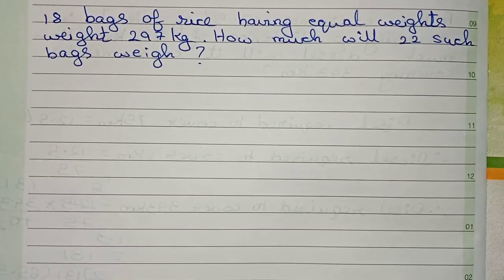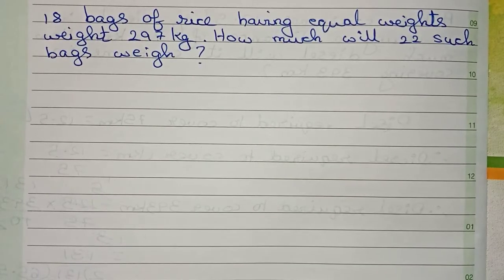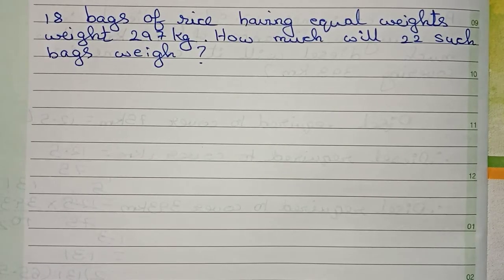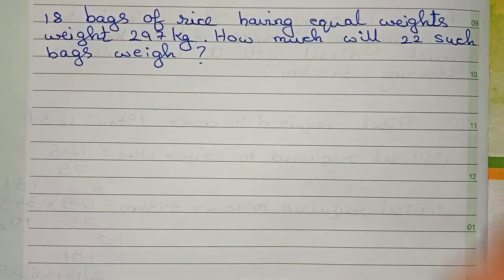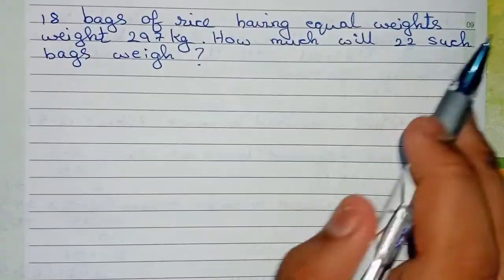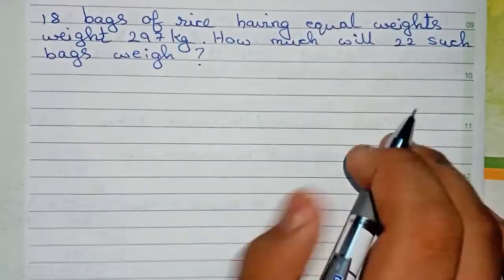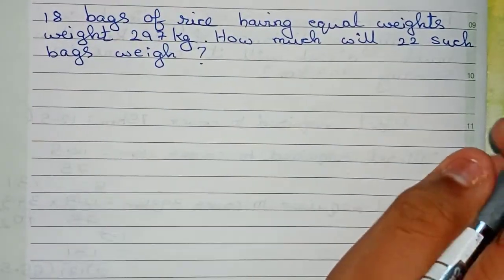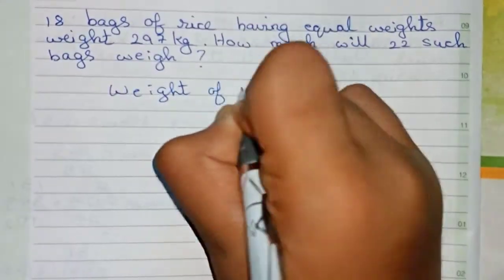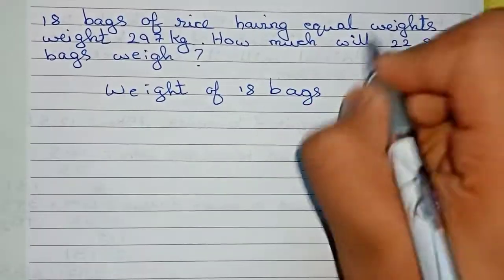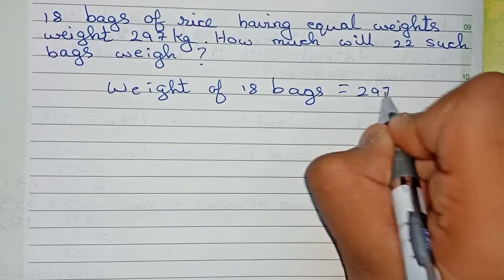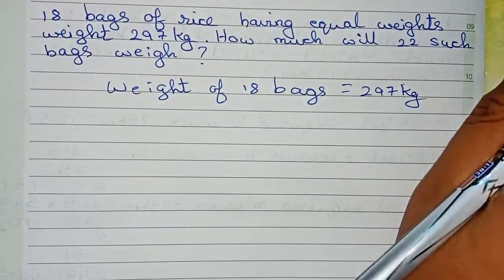So our next question is: 18 bags of rice having equal weights weigh 297 kg. How much will 22 such bags weigh? So this is the question and I will solve it. First, it is given how much such bags will weigh, that means the amount of weight you have to keep at the end of the statement, that means after the equals to sign. So we frame our statement like this: the weight of 18 bags of rice equals 297 kg. So now the weight is at the end of the statement.